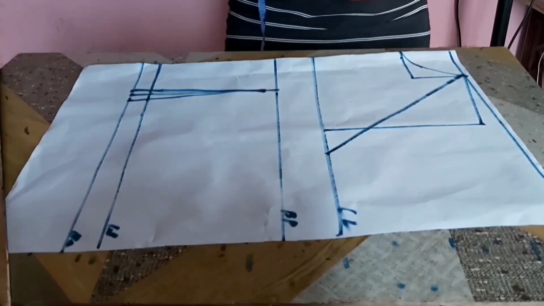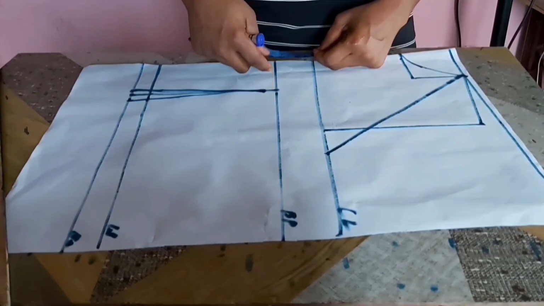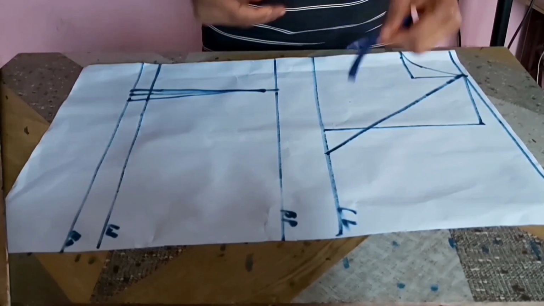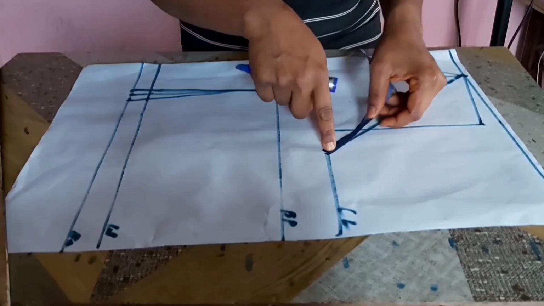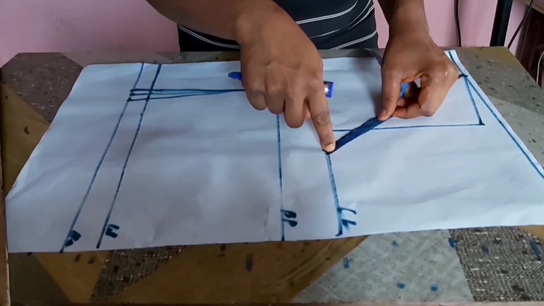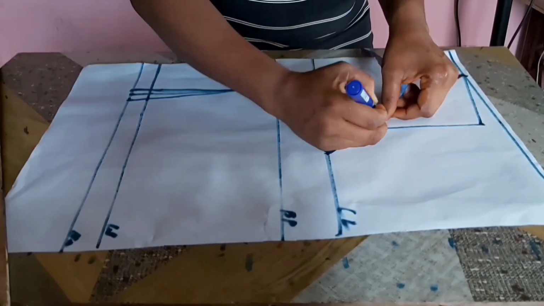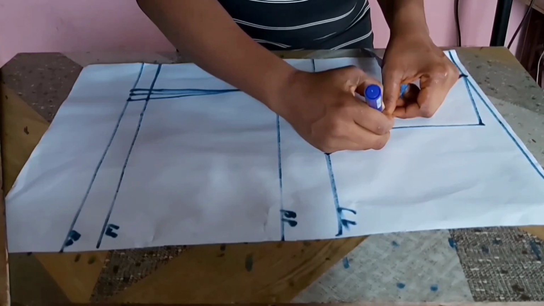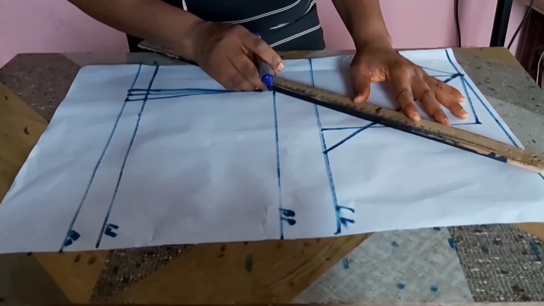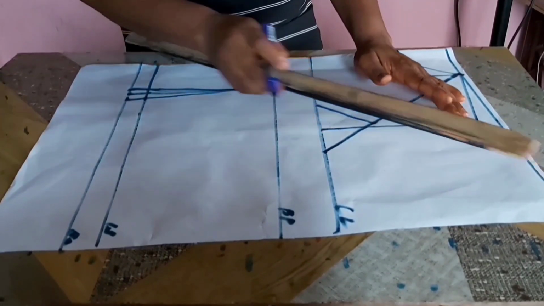Then I'm going to take my nipple to nipple measurement divided by 2. Mine is 3.5. Then I'm going to come up from this point by 3.5. If yours is 4, you come up by 4. Then I'll mark it. Then I'll connect it to the chest line like this.